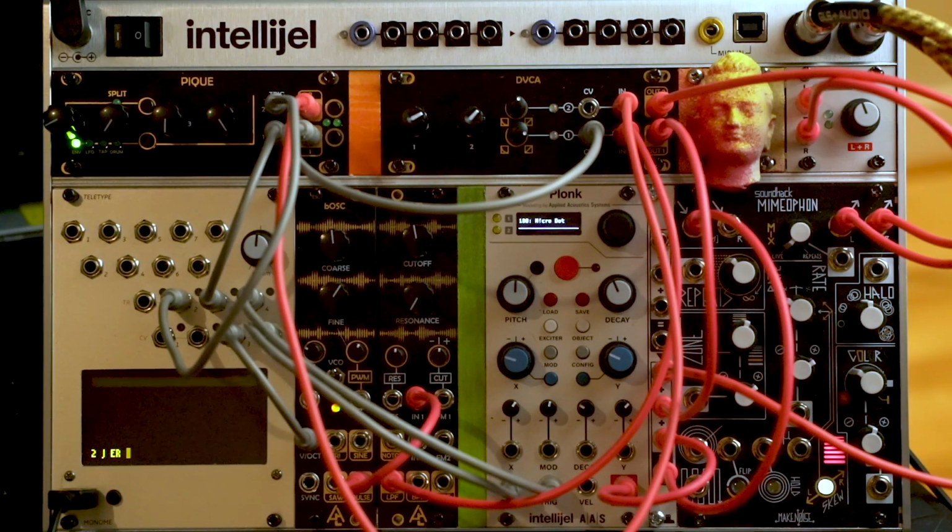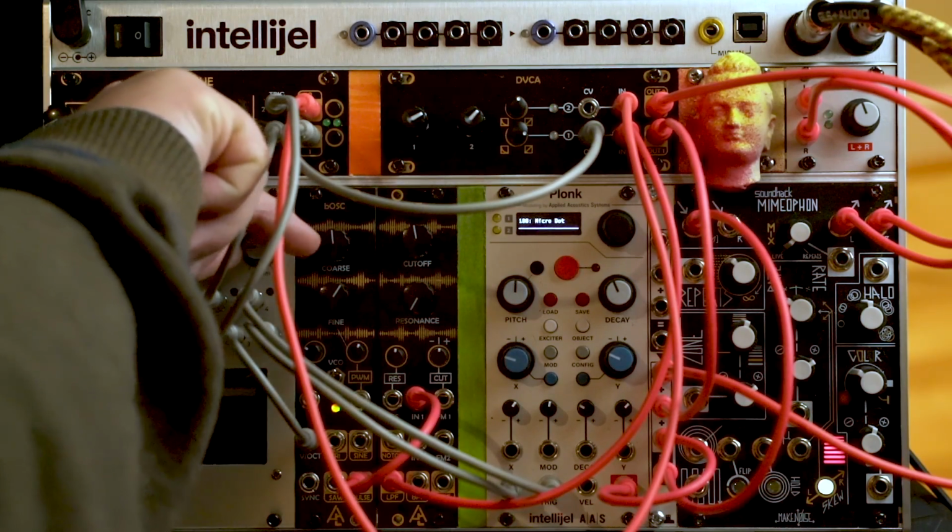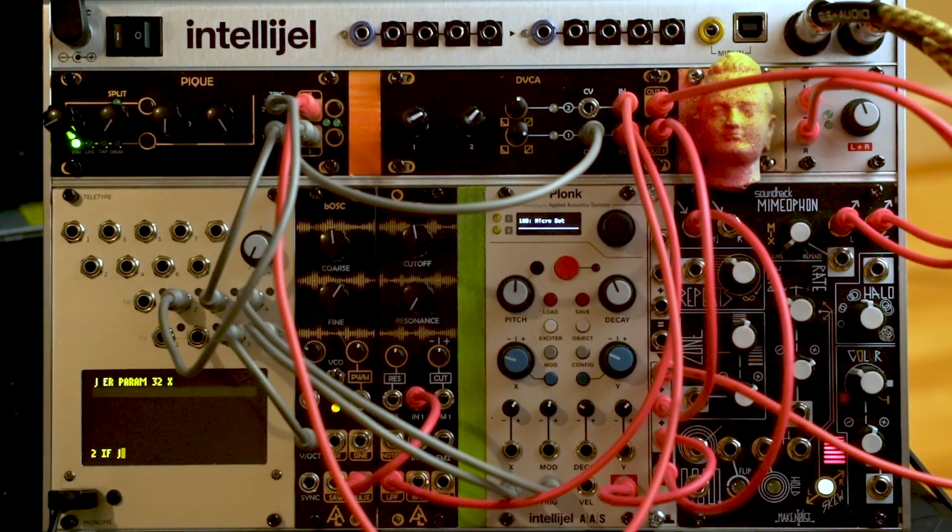So set the fill to perm, set the length to 32, and we use X as our index. And then if J, let's turn this down while I'm writing this. J, T_pulse 3.